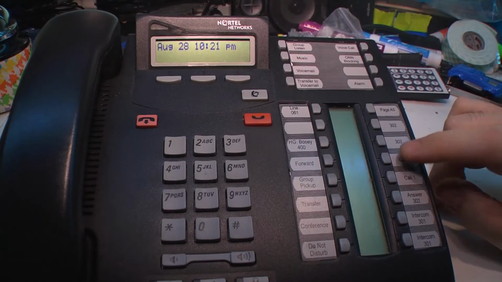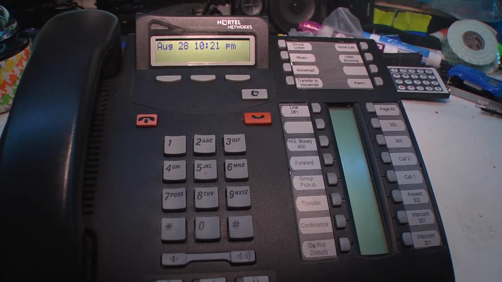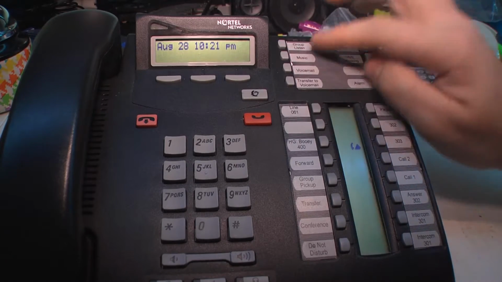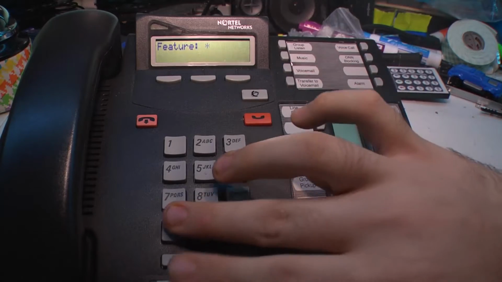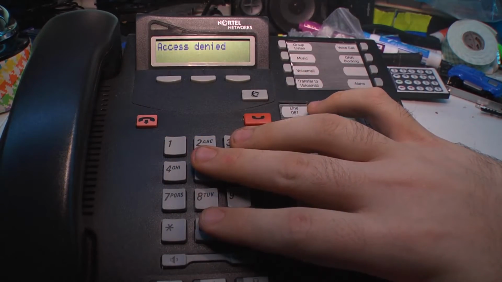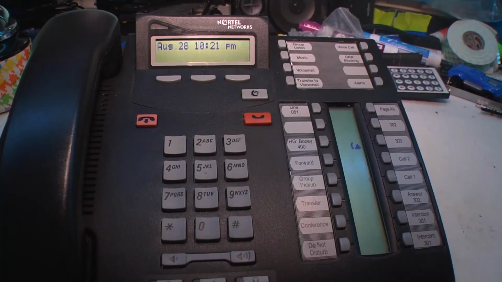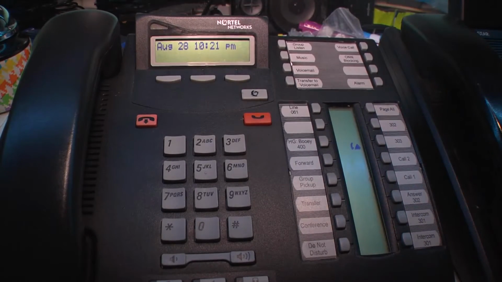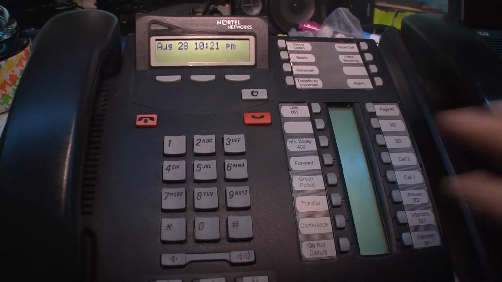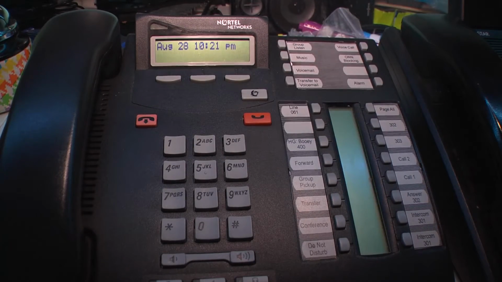What's interesting is, let's say Howard is over here doing feature star 81, moving lines around, and you want to move lines around on your phone, and you do feature star 81. Well, you can't do that because Howard is in the middle of moving lines around over here. And in fact, let's say Howard is over here doing feature star star config.